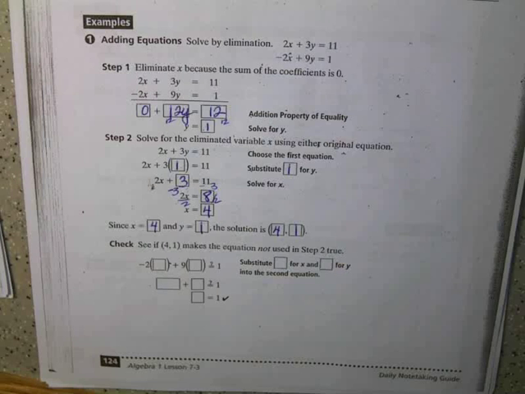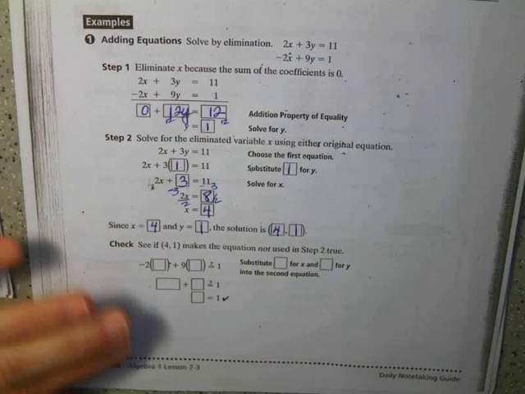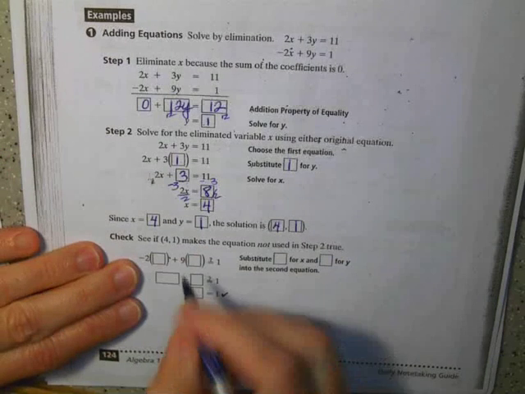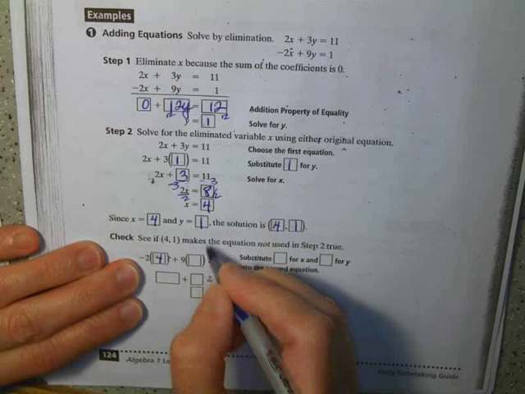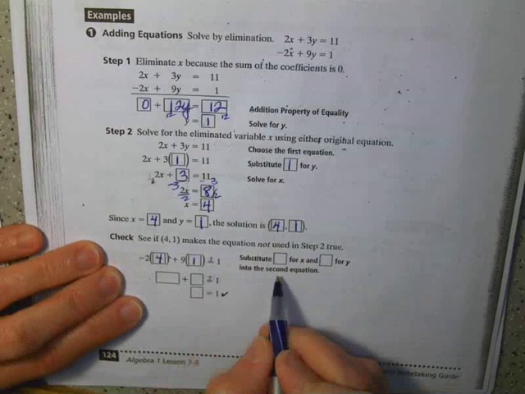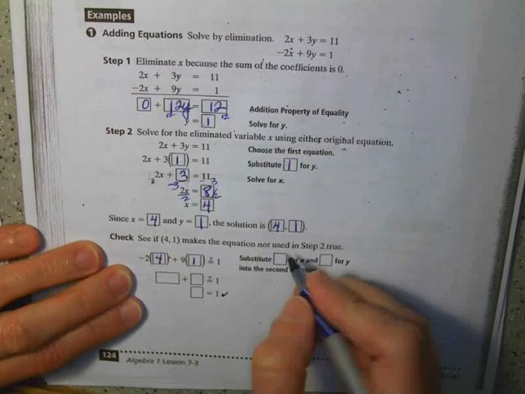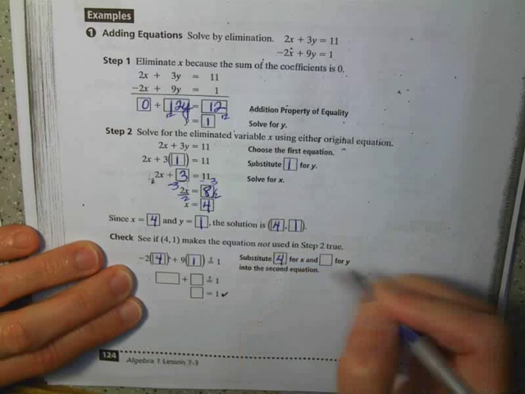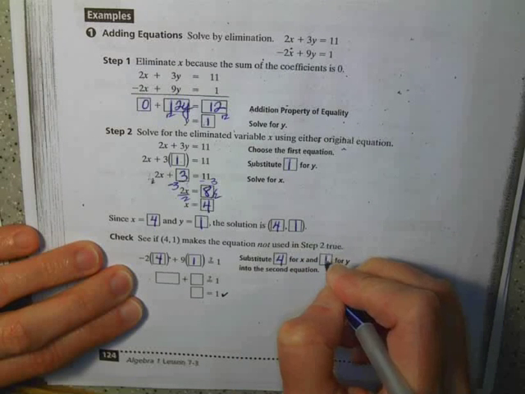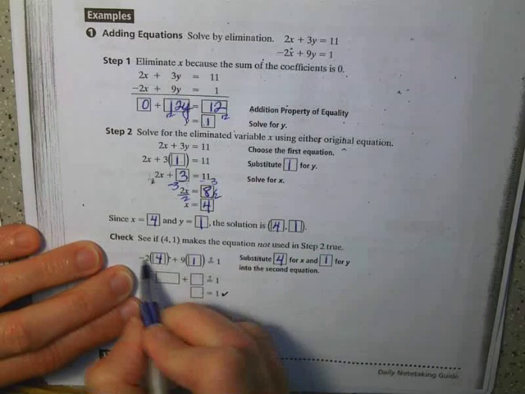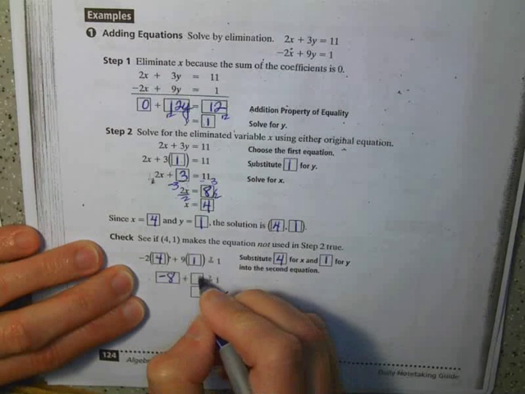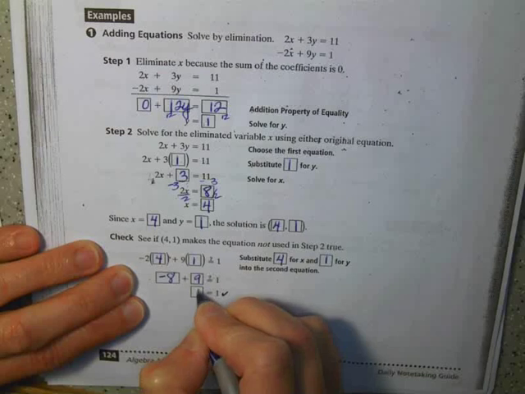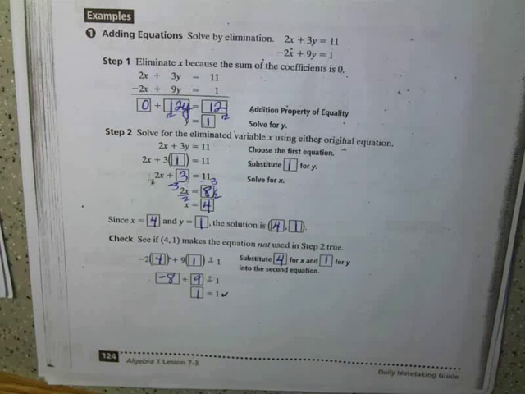And then, of course, you check to see if 4, 1 makes the equation not used in step 2 true. So we go back to the second equation. So negative 2 times 4 plus 1 times 9. We want to know, does that equal 1? So we're going to substitute in 4 for x, 1 for y. Negative 2 times 4 is negative 8. 9 times 1 is 9, which equals 1, so it checks.